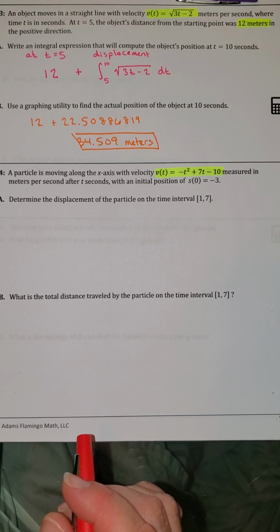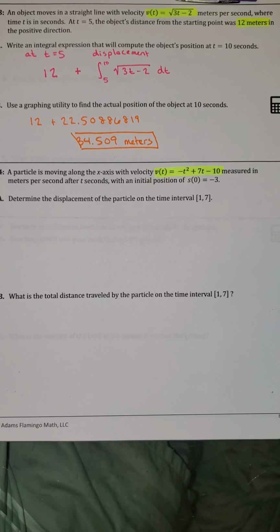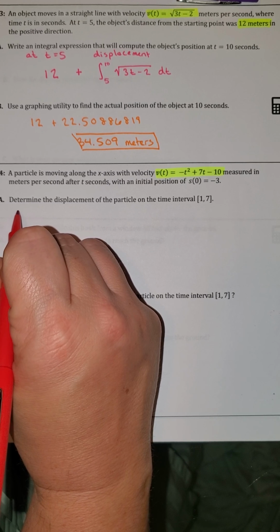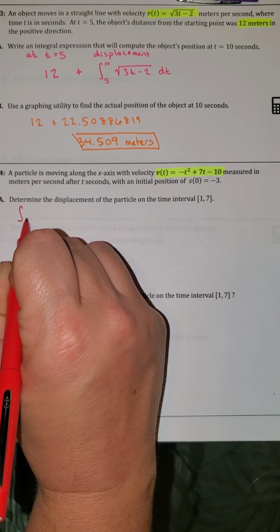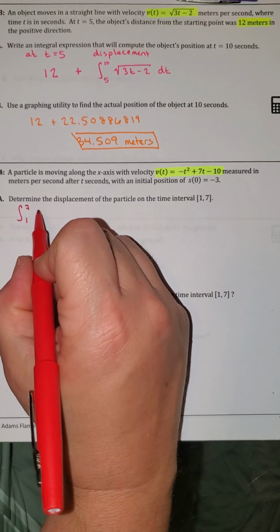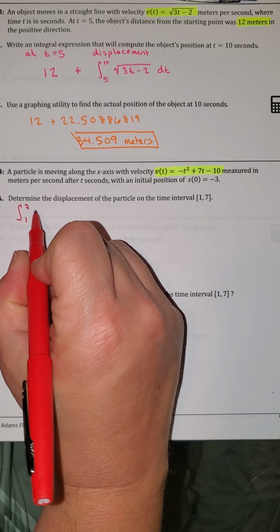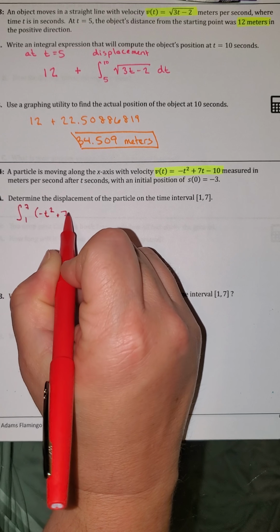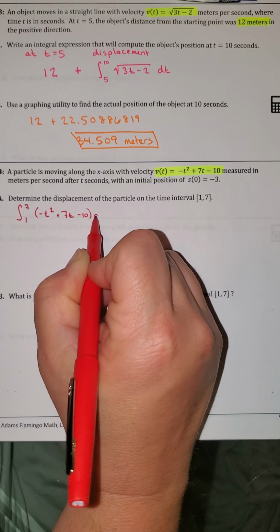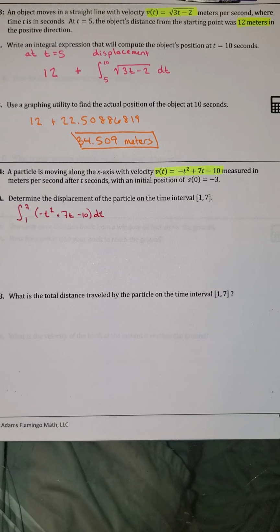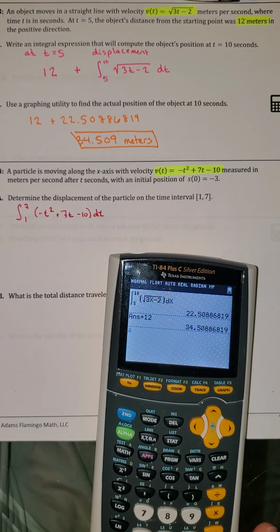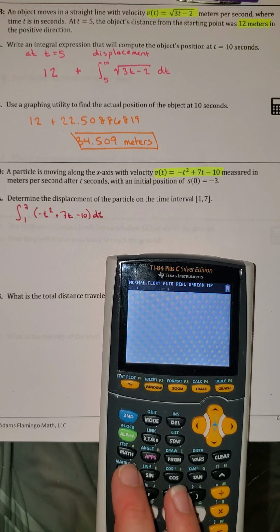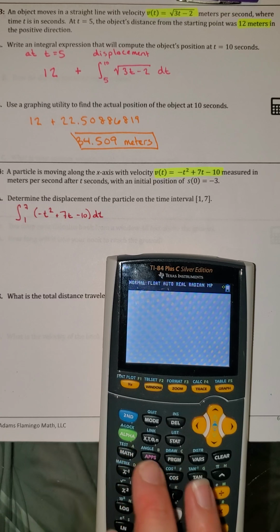All right, so we want our displacement. It doesn't say where it's going to be or anything like that. It just wants the displacement. So displacement from 1 to 7 of -t squared plus 7t minus 10 dt. I'm going to cheat and use the calculator. You could totally do that one by hand. But I'm going to cheat for now.